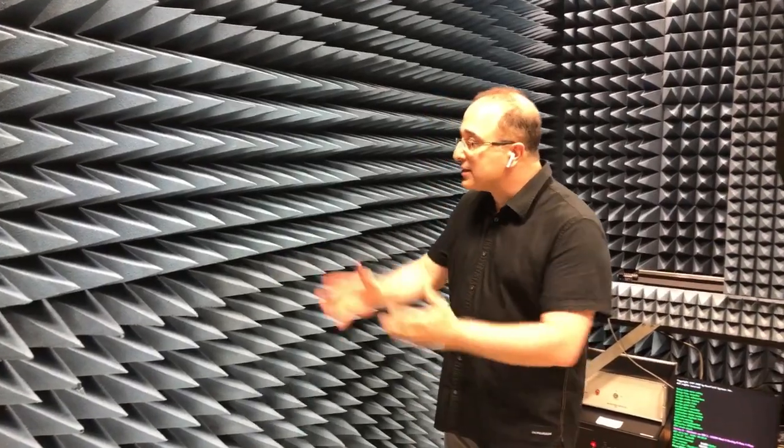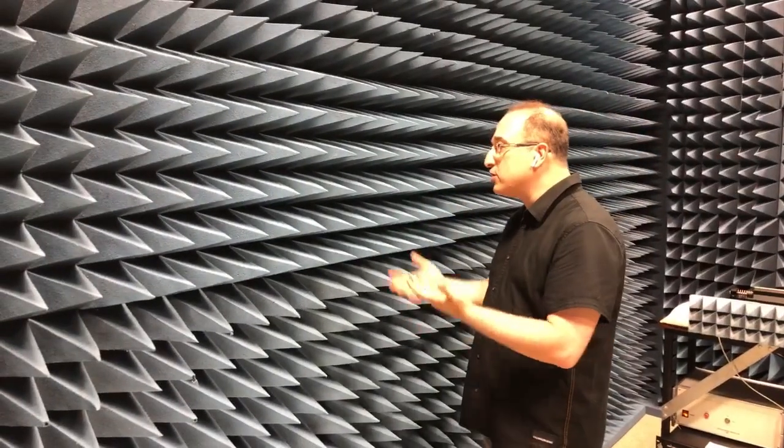For our purpose, we're not going to bring that system into this anechoic chamber. But ideally, if you want to perform very accurate measurements, it's good to be in an anechoic chamber. And we have different types of absorber. This is just one particular type, which is called pyramidal absorber.